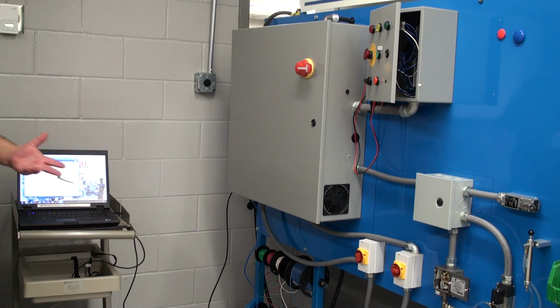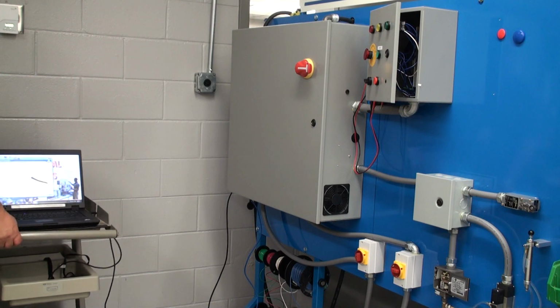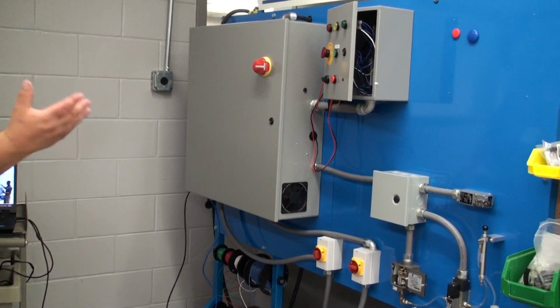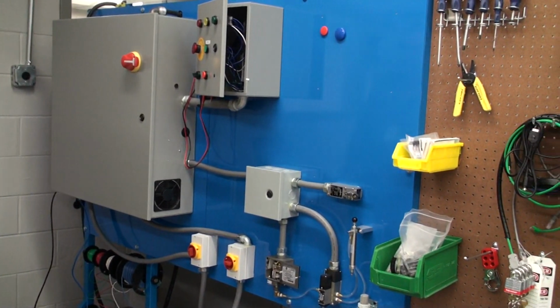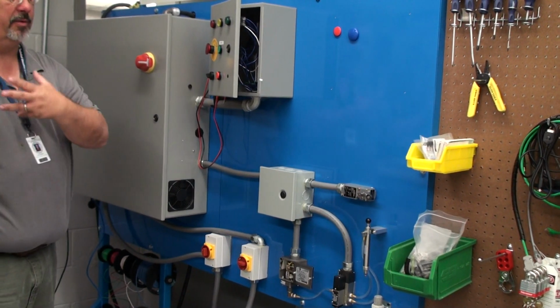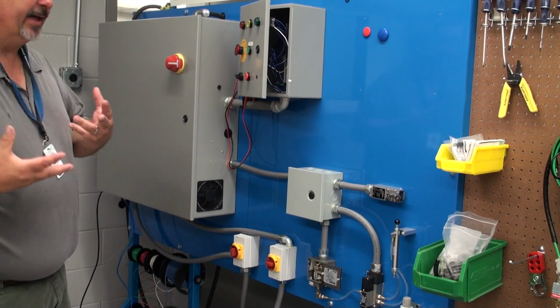So again, it gives you instructions, it gives you industry tips, it gives you ideas. So let's take a look now at the trainer itself, and we're going to take a high-level look, kind of like what we did, and then I'll bring the camera over and get a more close-up view. But what you see here is essentially everything you saw on the trainer with banana jacks, but arranged more like you would see it in industry.